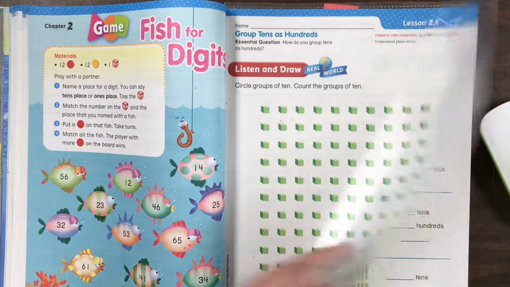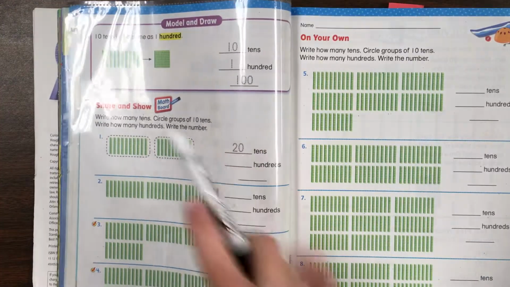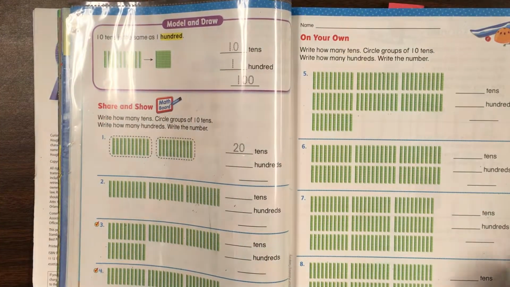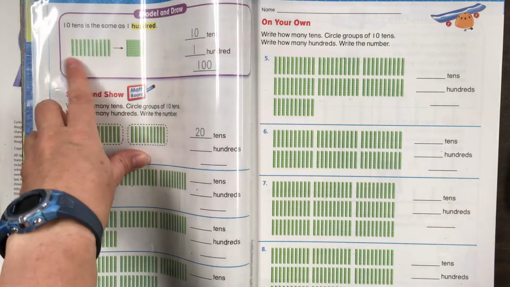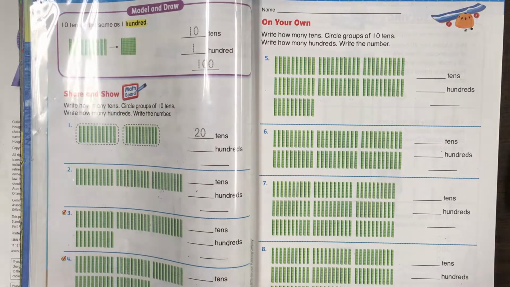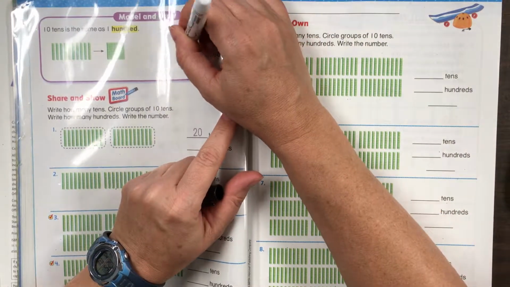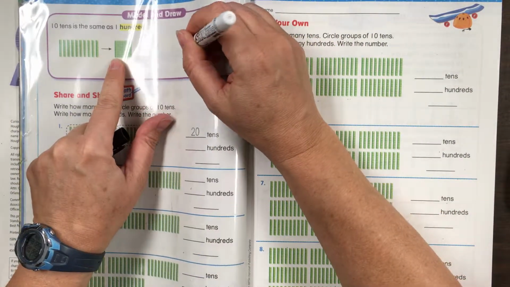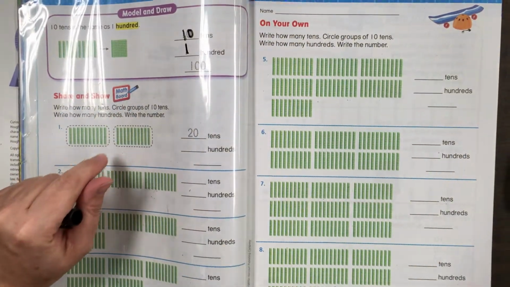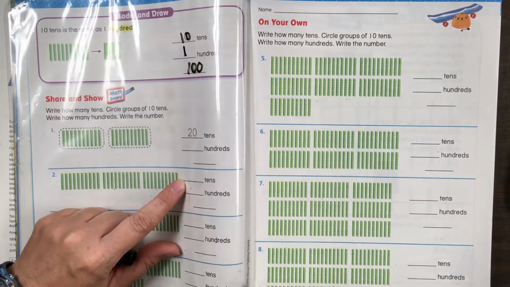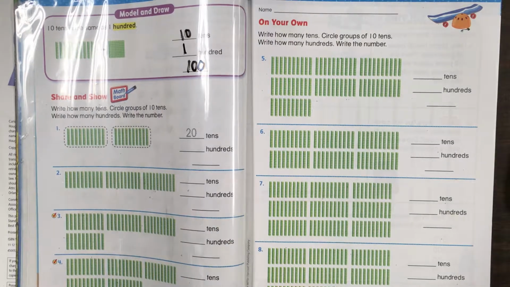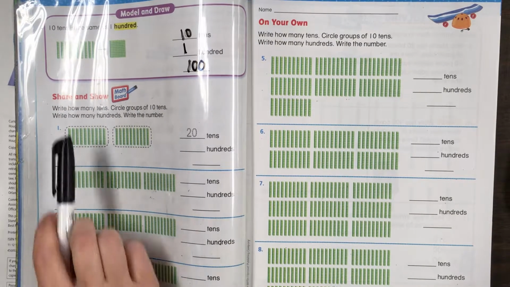Let's look at the next page. Just like we looked at a minute ago, 10 tens is the same as 100. So if we take 10 of these 10 sticks, this is 10 tens, that's the same as 1 hundreds flat, or of course the number 100. You could have 100 of the individual little cubes too, but think what a pain that would be.